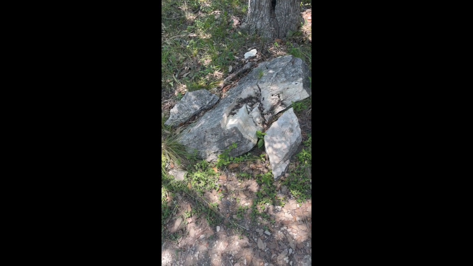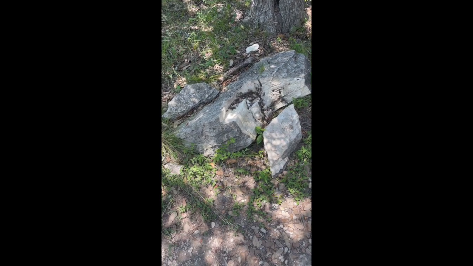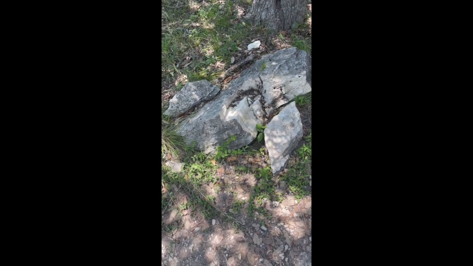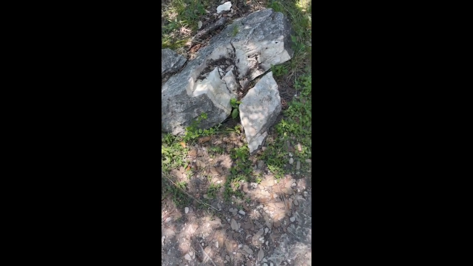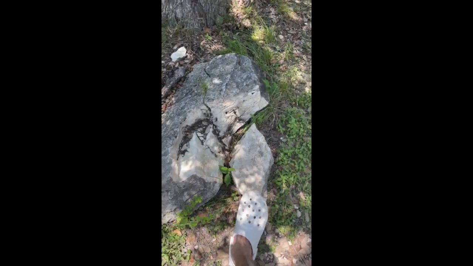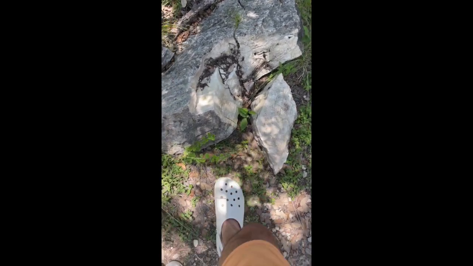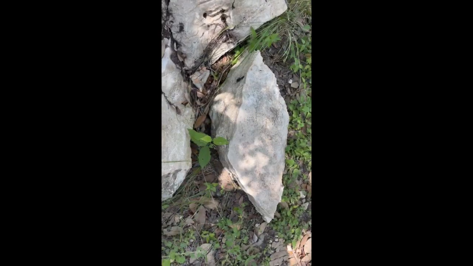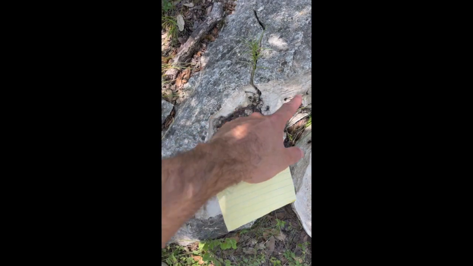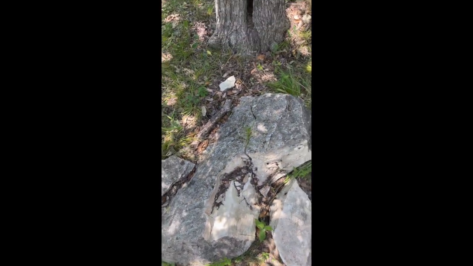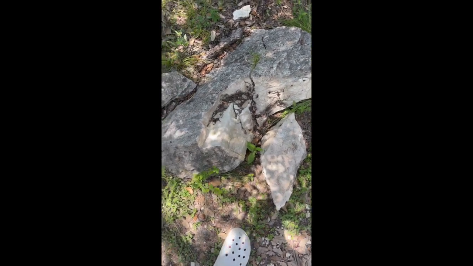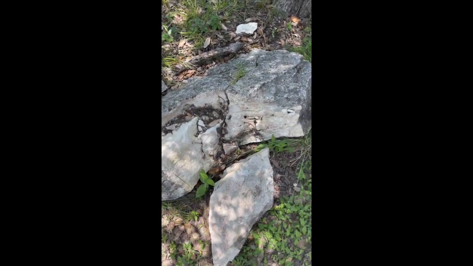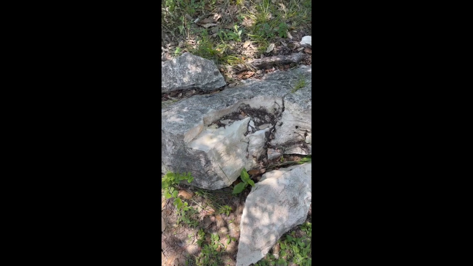Okay, so here are some more examples of biological and chemical weathering and some mass wasting here. See how this piece kind of broke off. You can see it perfectly fit right in here. The discoloration, pretty good evidence of that there.